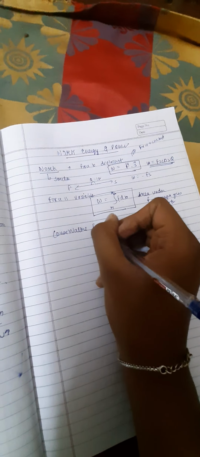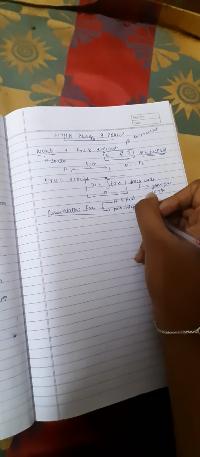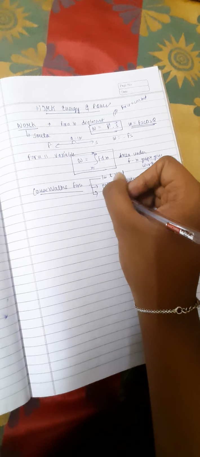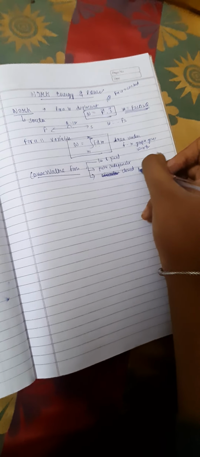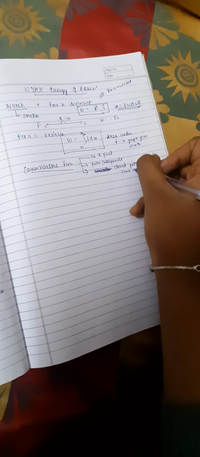Next, there is conservative force. What is conservative force? Conservative force means that the work done in a closed path is zero, or you can say that it depends on initial and final position. You can say that it is path independent, which means it doesn't depend on the path, it depends on initial and final position. Third thing, in a closed path, total work done is 0.